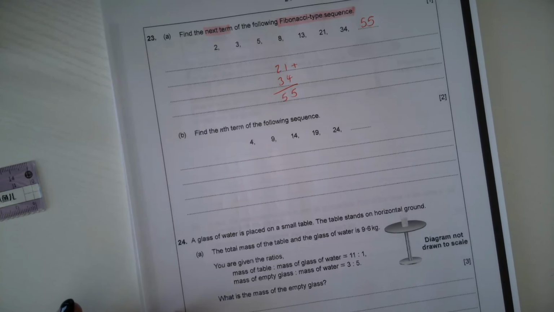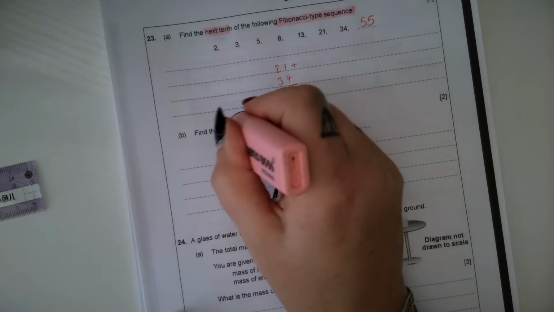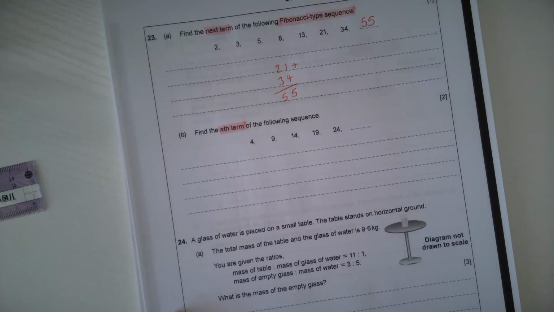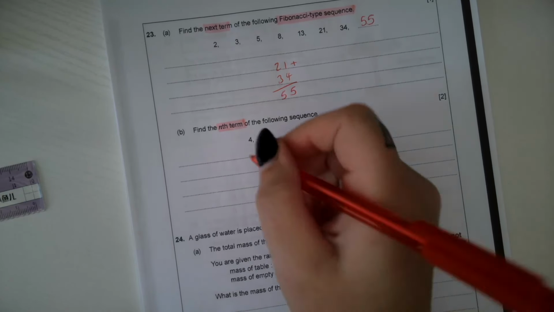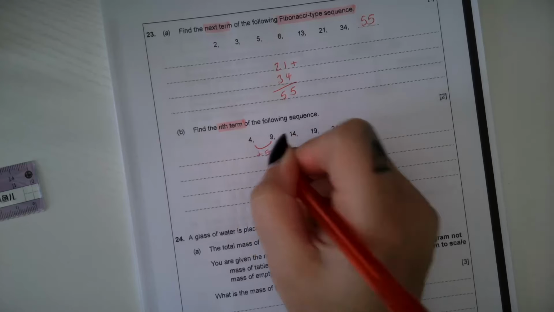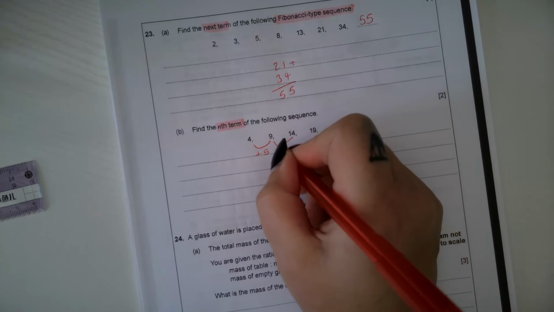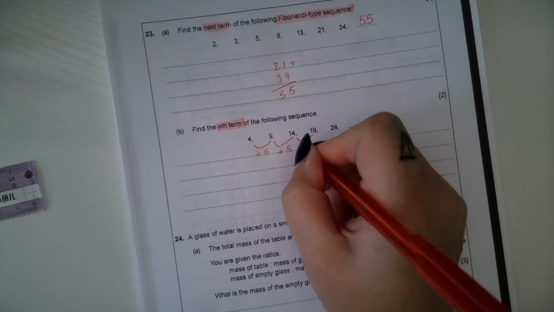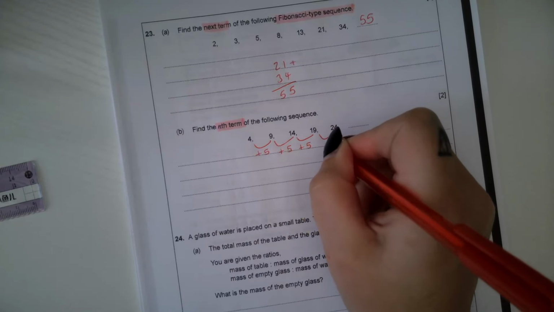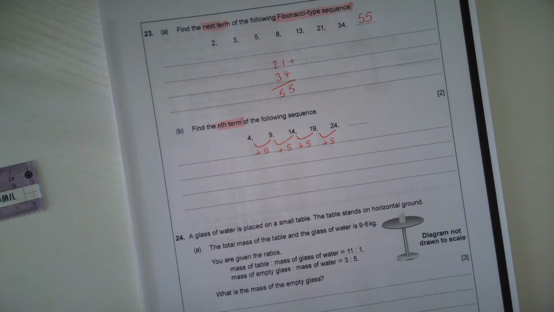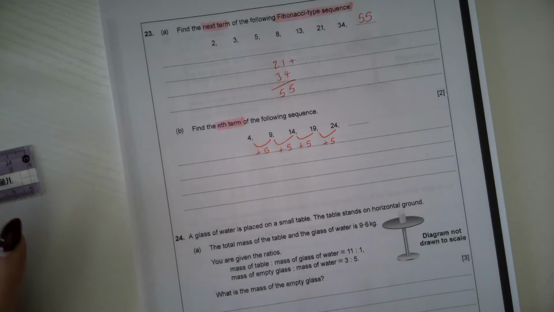Part B. Find the nth term of the following sequence. Okay, so we need to see what the sequence is going up or down in. Now the sequence is going up. It's an increasing sequence. To get from 4 to 9, we add 5. 9 to 14, we add 5. 14 to 19, we add 5, and 19 to 24, we add 5. It's important you check that it's increasing or decreasing by the same amount for it to be a linear sequence. Otherwise, we do something entirely different.